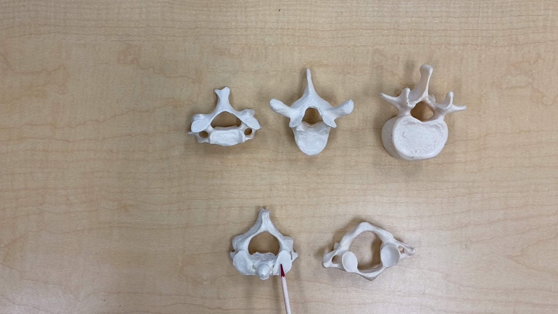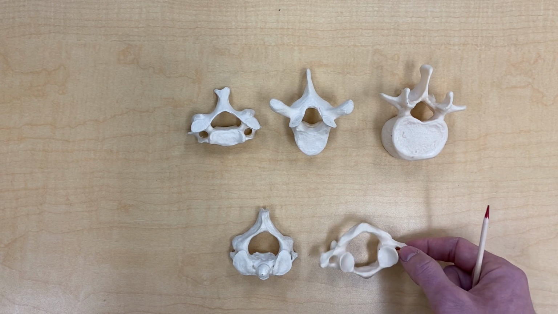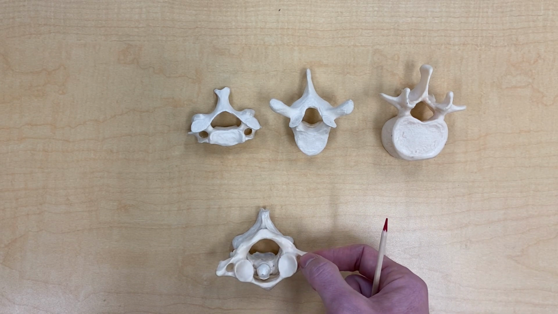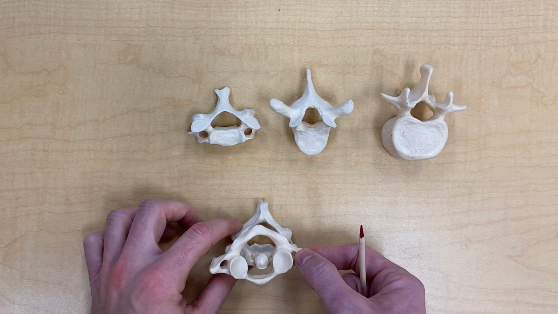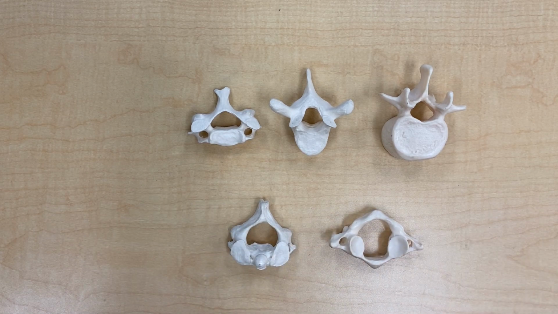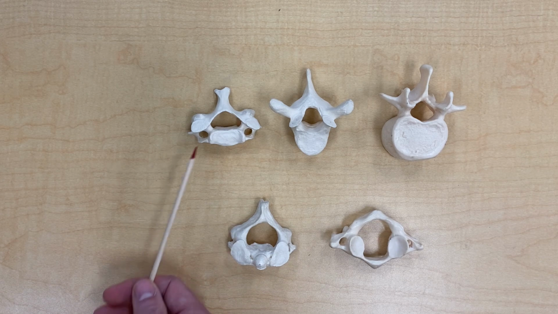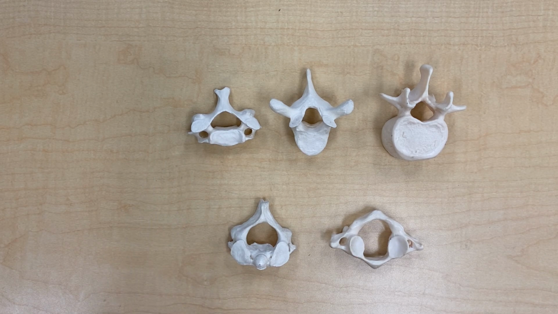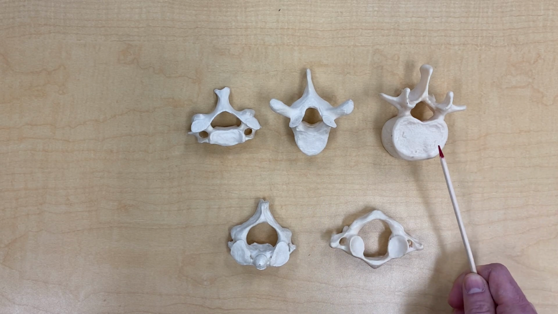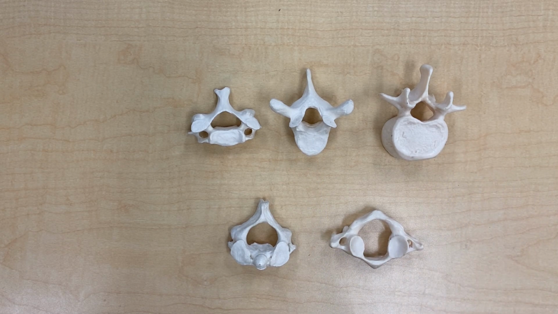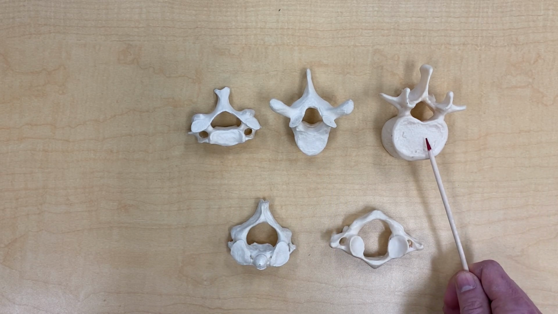This is C2, or the axis, which articulates with C1, and it allows saying no, so it allows that rotation to say no with the head. This is a typical cervical vertebra, this is a typical thoracic vertebra, and this is a typical lumbar vertebra. Now, as I said, there are 7 cervical, there are 12 thoracic, and there are 5 lumbar.